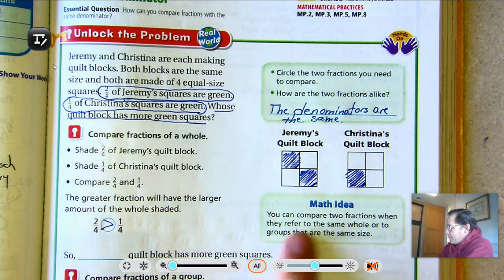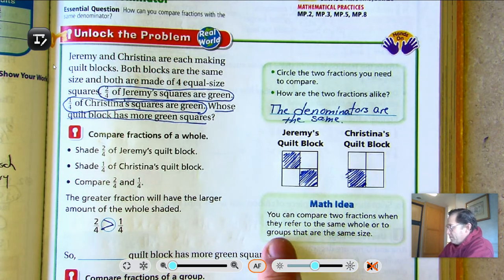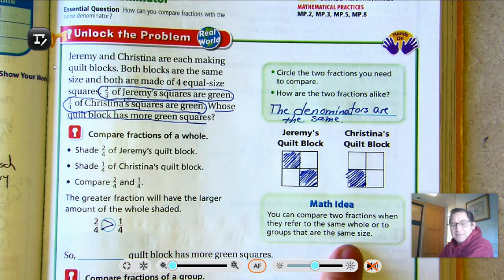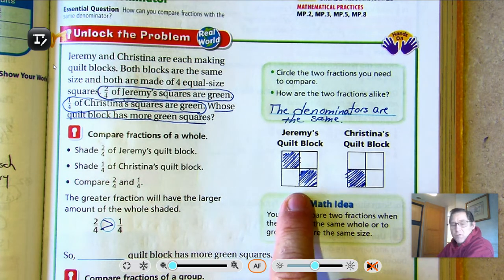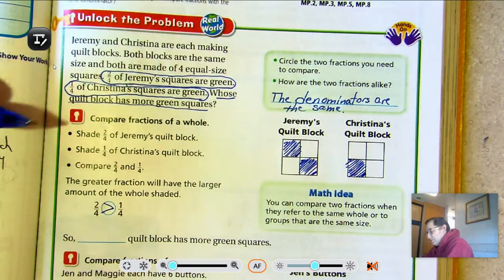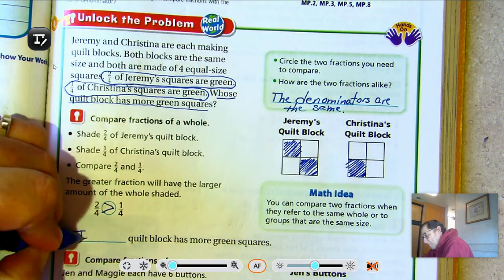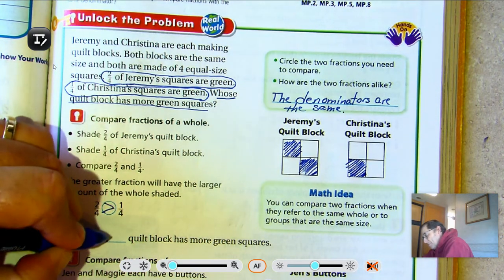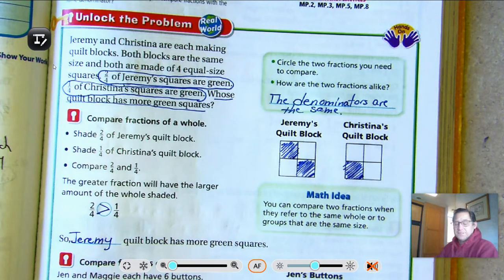So the math idea: you can compare two fractions when they refer to the same whole or to groups that are the same size. In this case, they were both equal fourths. So Jeremy has more green squares.